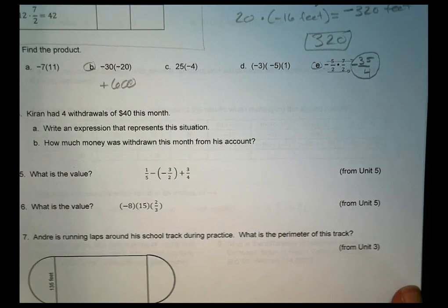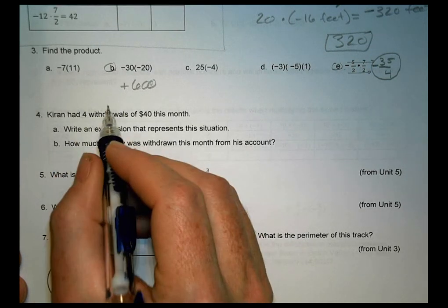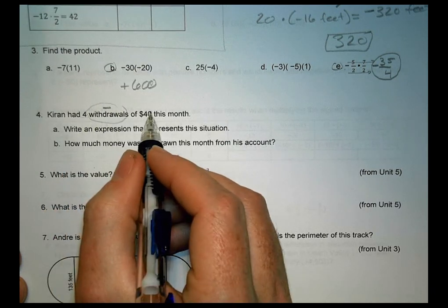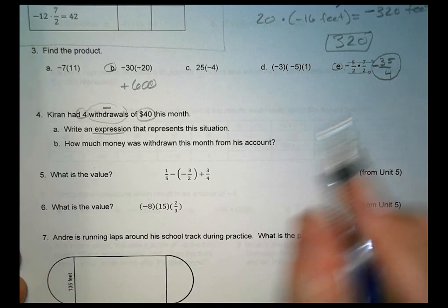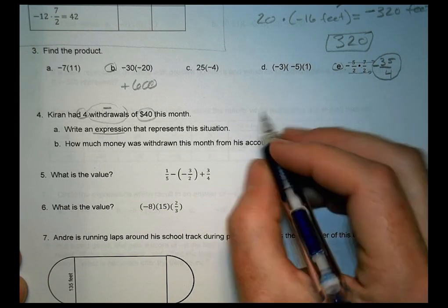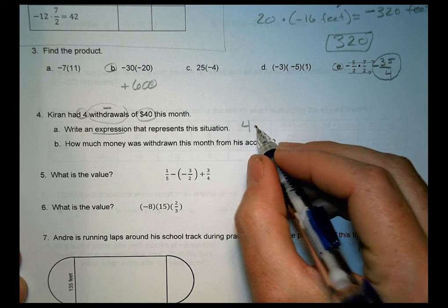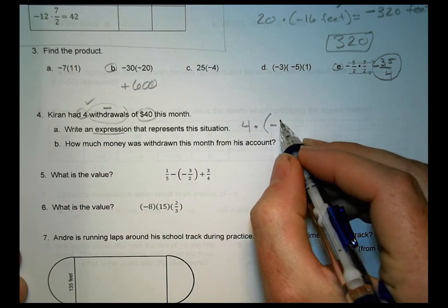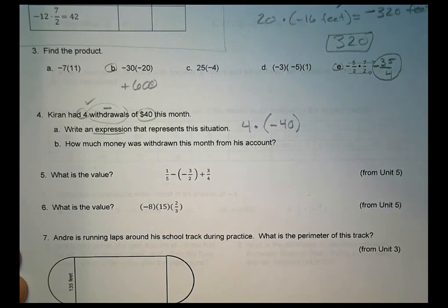Okay, number 4, more money problems. Kieran had 4 withdrawals, right? So withdrawal is always negative, we said. And she had 4 withdrawals of $40 this month. Write an expression that represents this situation. So we had this on yesterday's math problem. It was like 8 times something or other. So we said, okay, for 4 different times, she had a withdrawal. We'll say it's negative, and she withdrew $40 4 times. So that's how we would write an expression there.